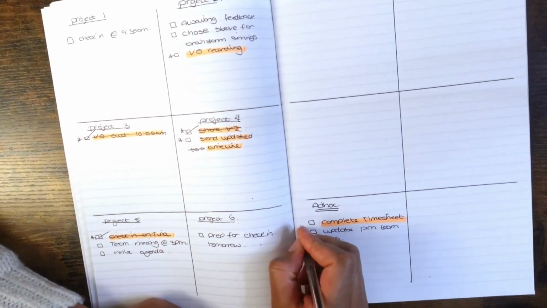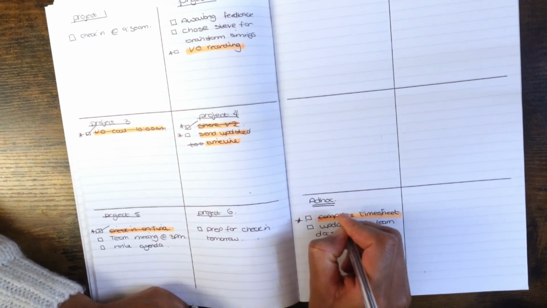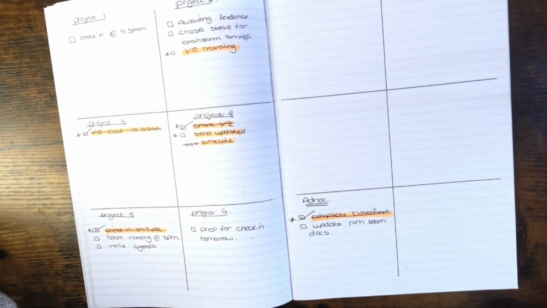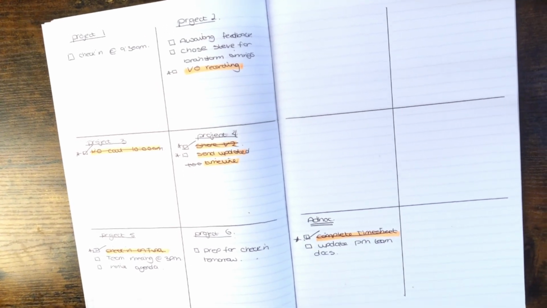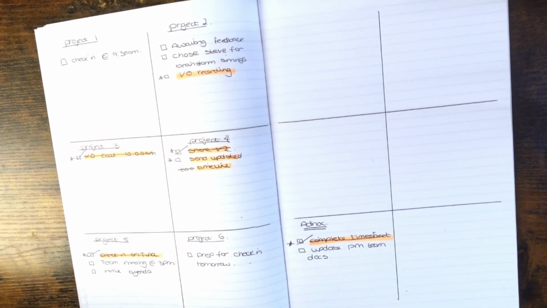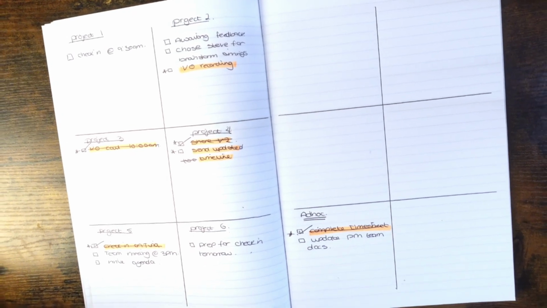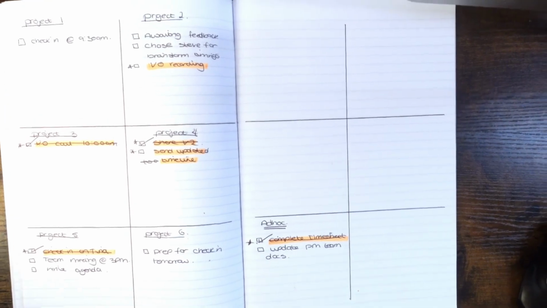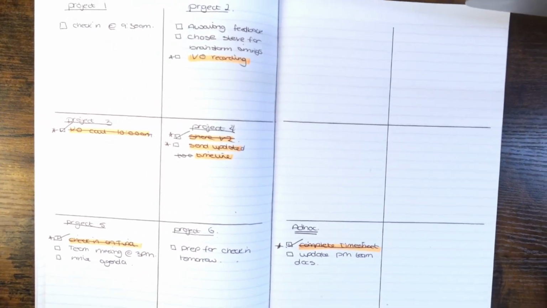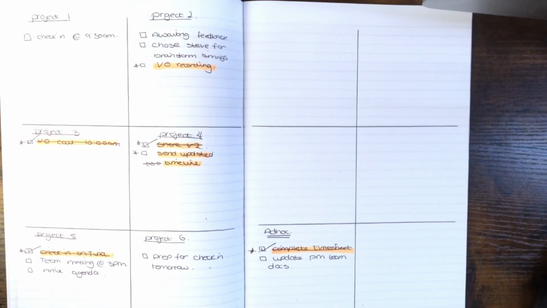Then at the end of that day, I would create an updated to-do list in the exact same format, and I would just exclude the tasks that have been ticked off. Then I would add any additional tasks that need to be completed on that day. And just like that, you are feeling organized, less overwhelmed, and you have a simplified visual to-do list.